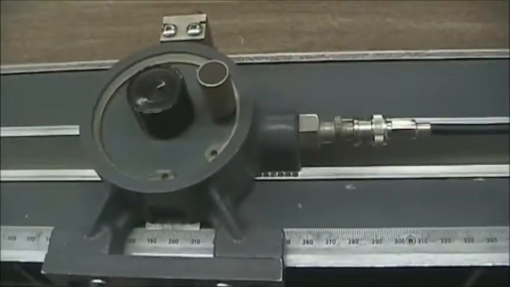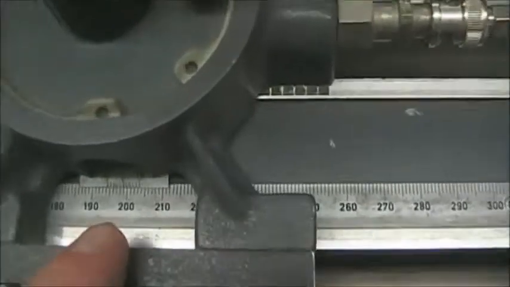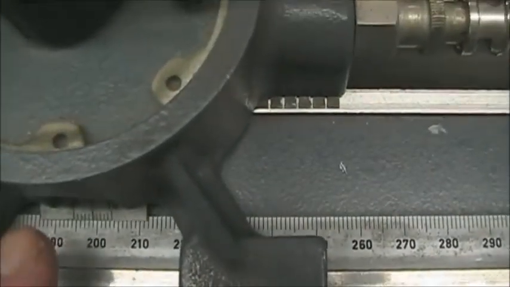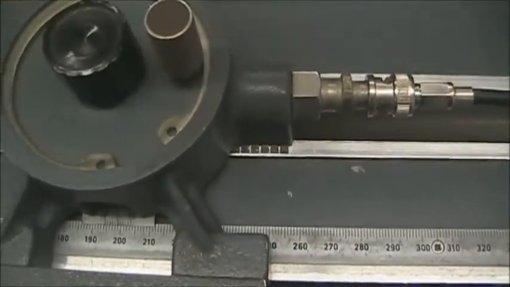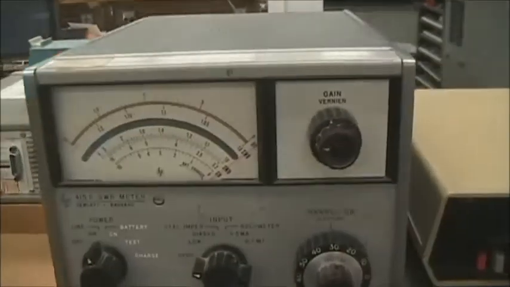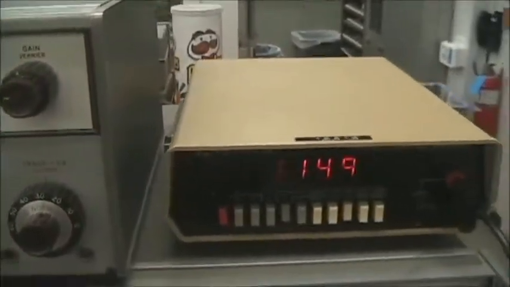Now what we're going to do is write down the position of the probe and the condition of the load, which in this case was an open, and then we're going to record the voltage values, and then you're going to plot those. So I'll include that data.